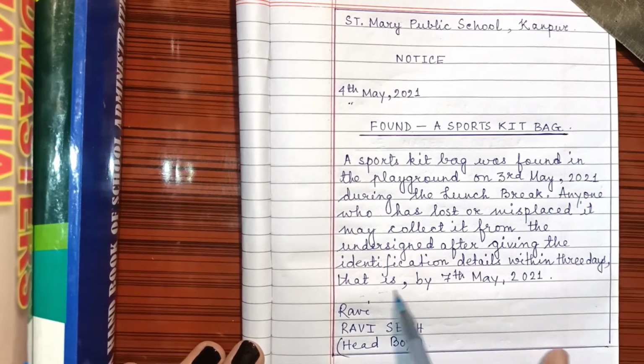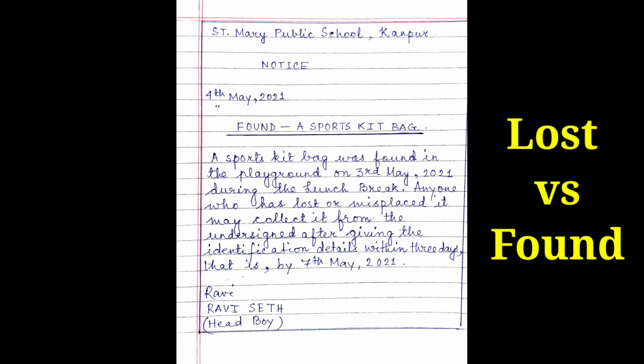One key important thing that all of you must remember is, if you are writing a notice after you have lost an object, you will have to mention very clearly the identification marks of that object and where you lost it, when you lost it. But if you are writing a notice after finding an object, do not mention the identification marks. The identification marks will be provided to you by the person who will come to claim that object. Keep this in mind. It's time for a last notice.